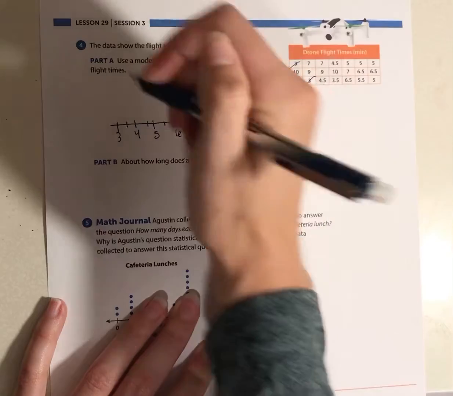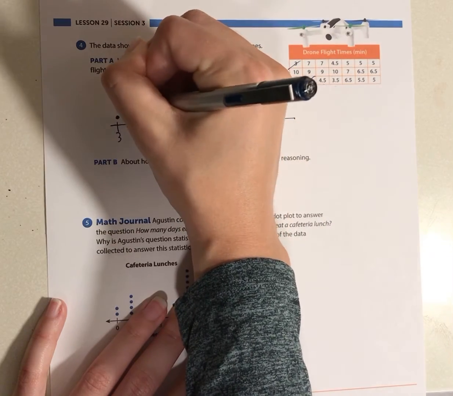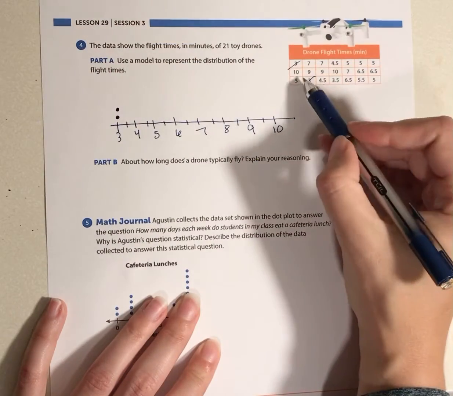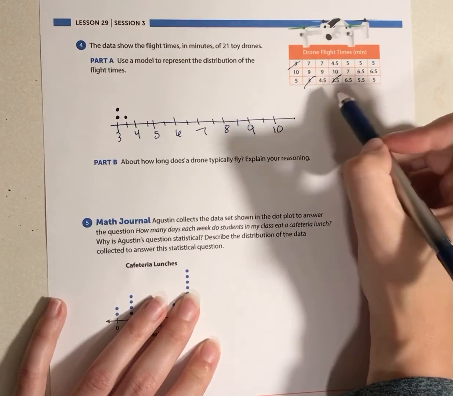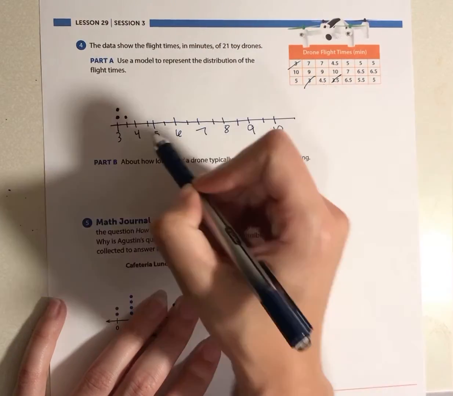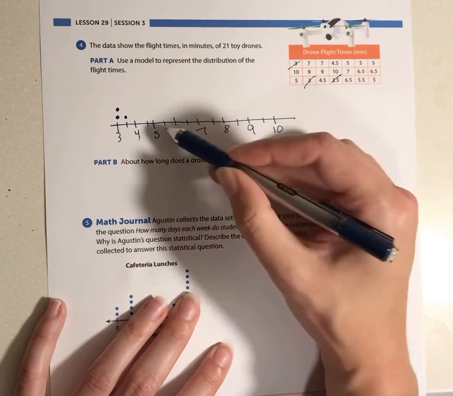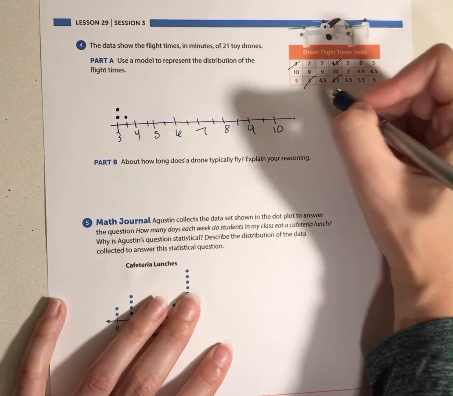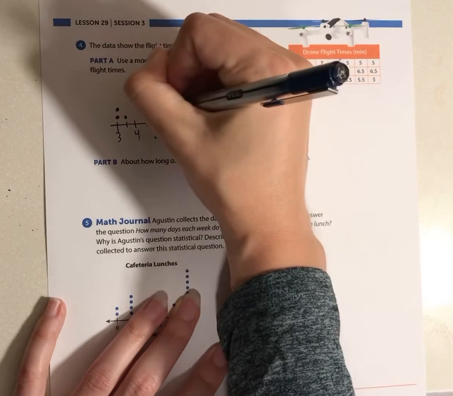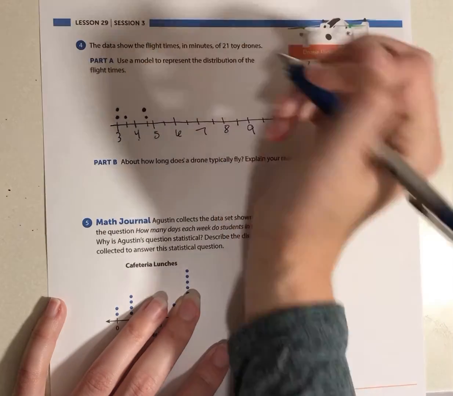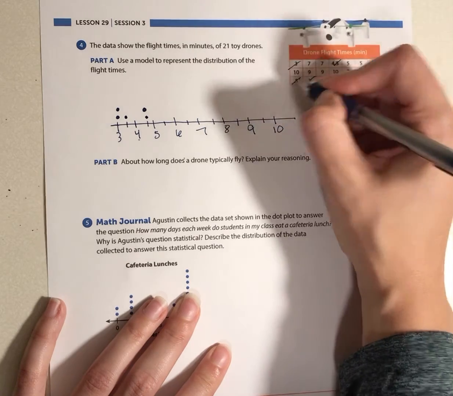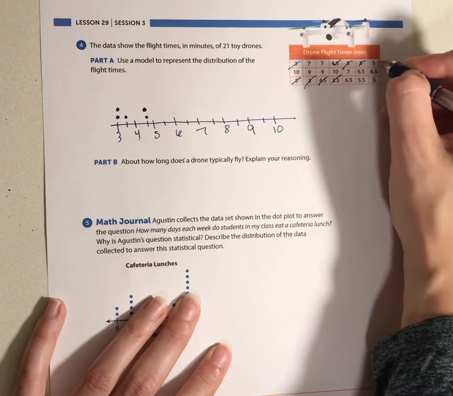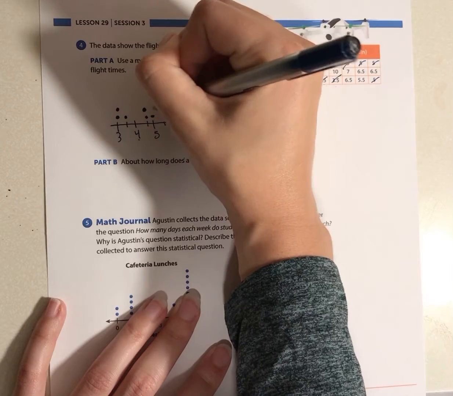So I've got 2 3s. Let's see, we've got a 3.5. We don't have any 4s, but it's still represented there, so just don't put anything over it. I've got 1 4.5, 2 4.5s. Okay, I have, let's see, 5s. We have 1, 2, 3, 4, 5 5s. That's a lot of 5s.